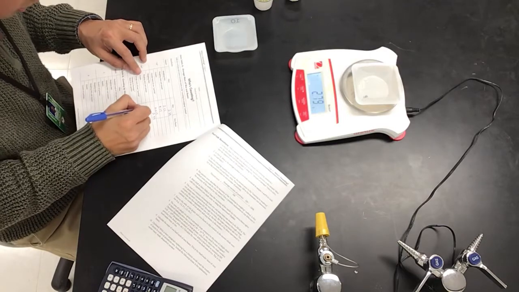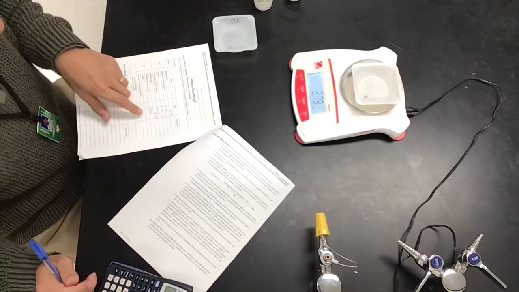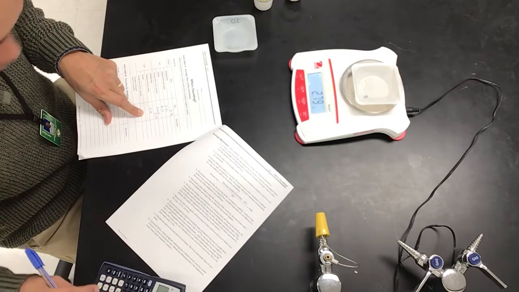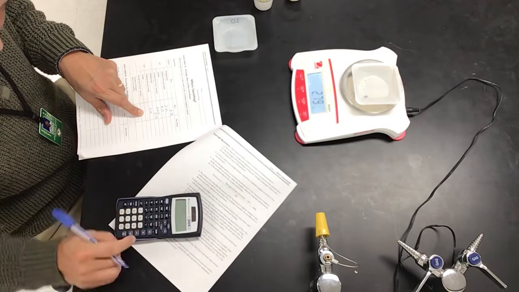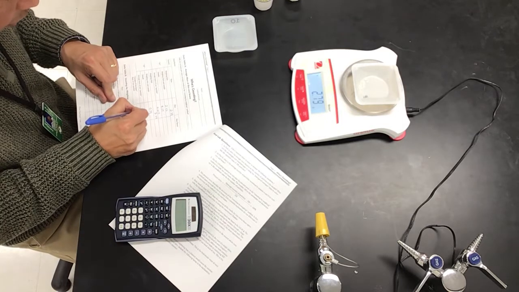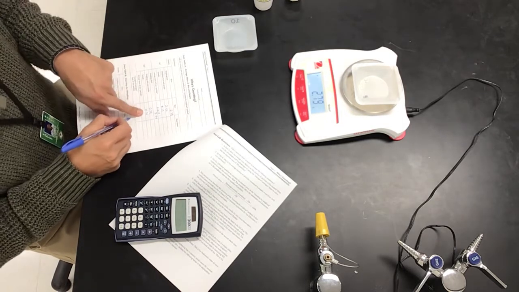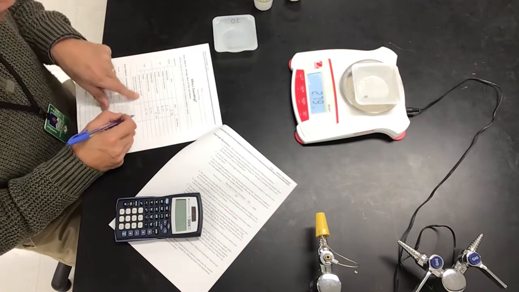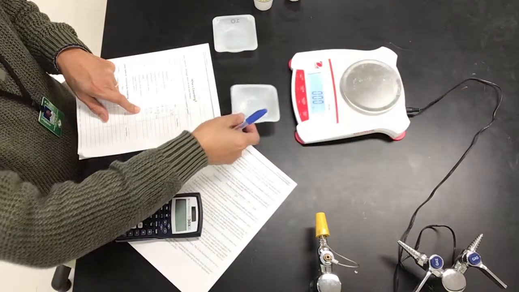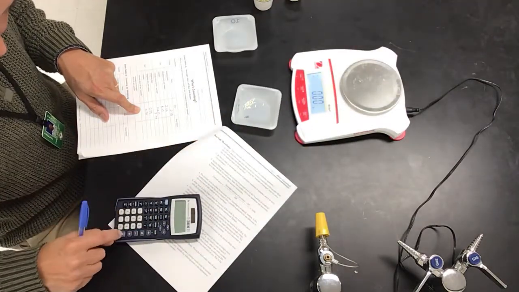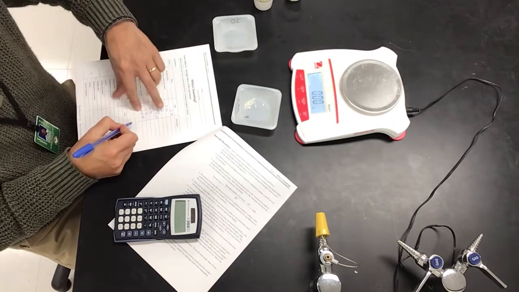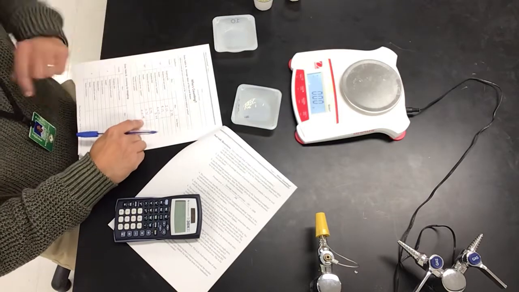Total mass is 2.79. To get the sample, I take that minus the empty one. 2.79 minus 2.44, I get 0.35. That's the sample mass. The average mass of 1 particle, I take that divided by 20 because there's 20 of them now. So 0.35 divided by 20, and I get an average of 0.0175. A little more precise than that. See, they're the same, just a little more precise.